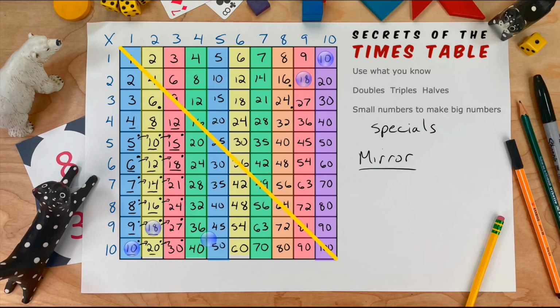Everything that shows up in one side of the board shows up again. 2 times 6 is the same as 6 times 2. If I move this and I find that 4 times 7 is 28, I can also say 7 times 4 is 28.